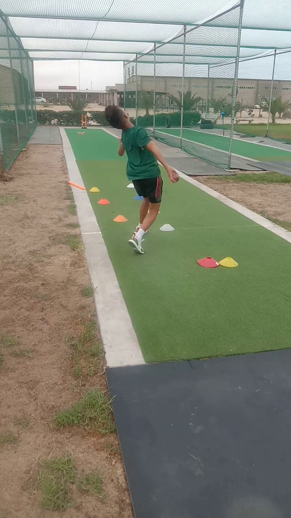Alright, before we proceed to anything else, as we see, his head falls down. If you can see here, his body is like this.